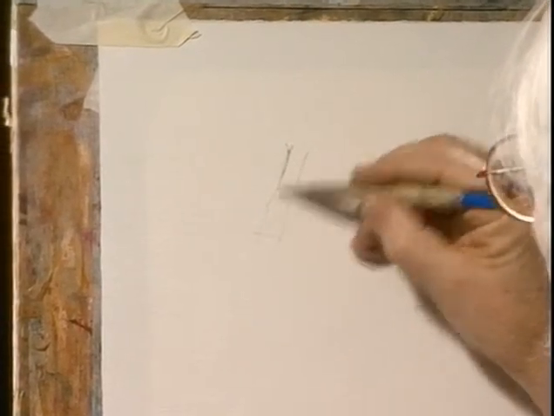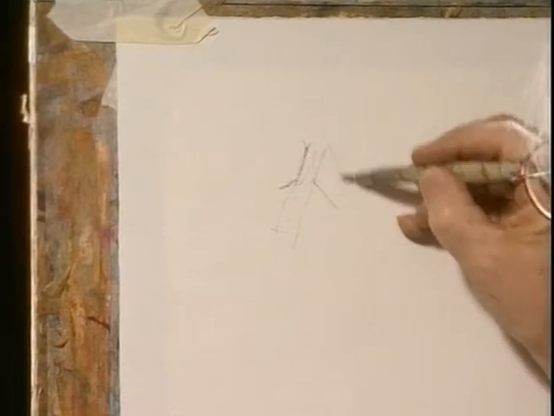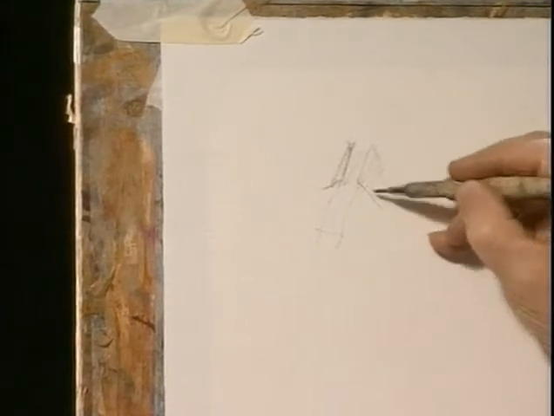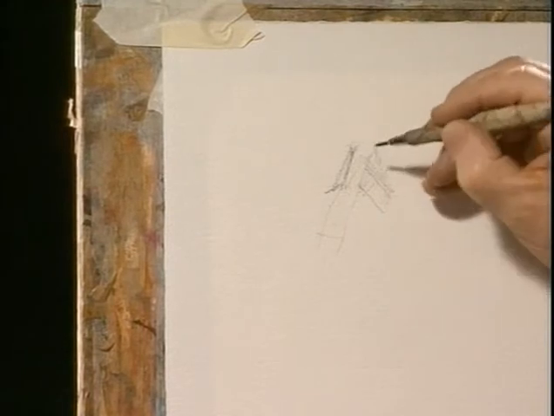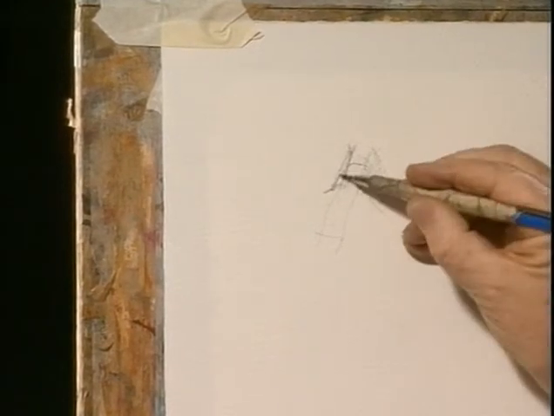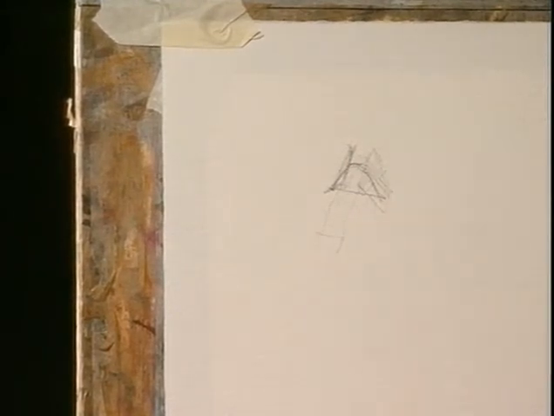But very diagrammatically, we can say that this upper portion of the nose, this bridge area, has a slope up to the top. It has a top and has a slope down the other side. If you do that in cross section, it'd be rather like that.